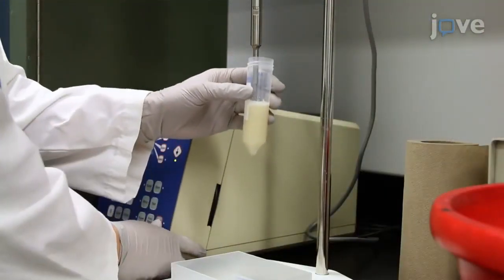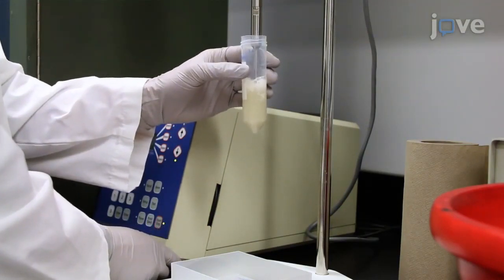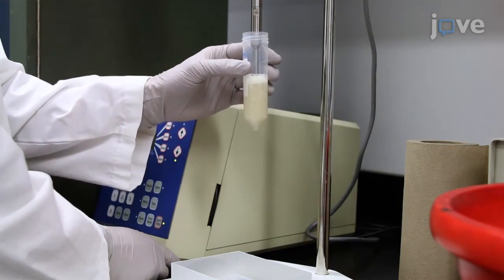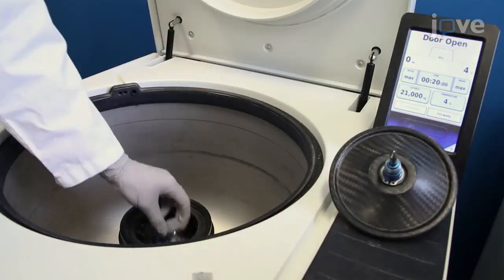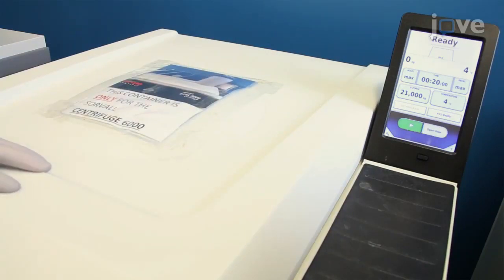Use a probe sonicator to sonicate the lysate at 70% output amplitude for 30 seconds 4 to 5 times. Then, centrifuge at 21,000 times G for 20 minutes at 4 degrees Celsius.